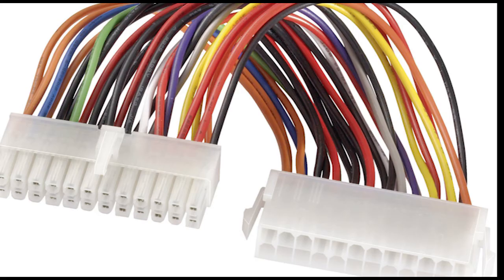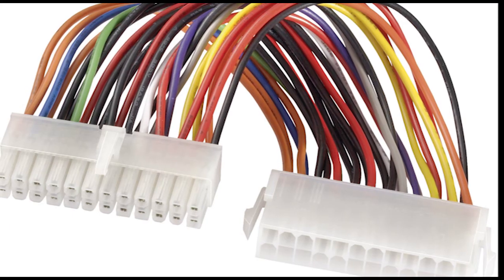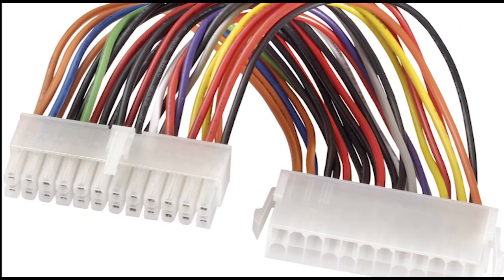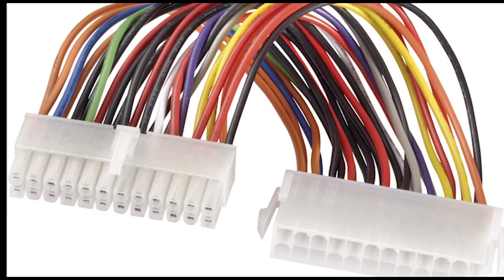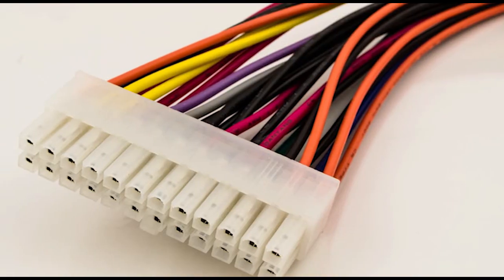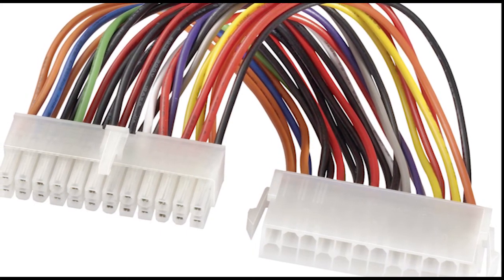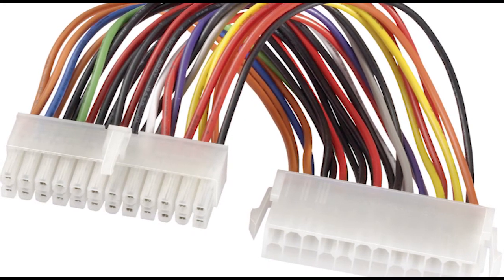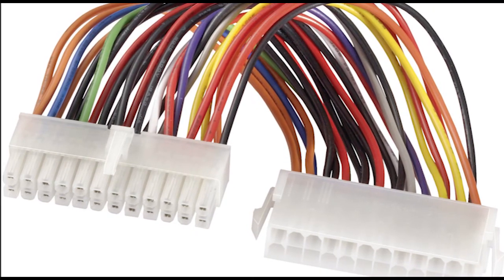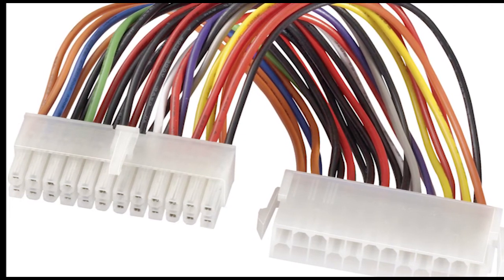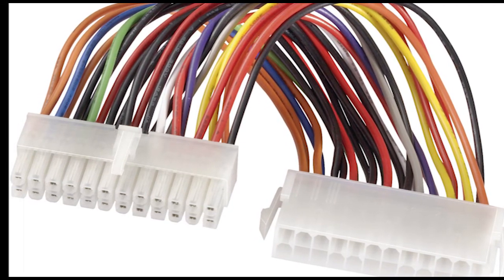Fourth is the power connector. The ATX or Advanced Technology Extended Connector has many variations like 20 or 24-pin female connectors. This is the largest connector on the motherboard as this draws out the needed power directly from the power supply.